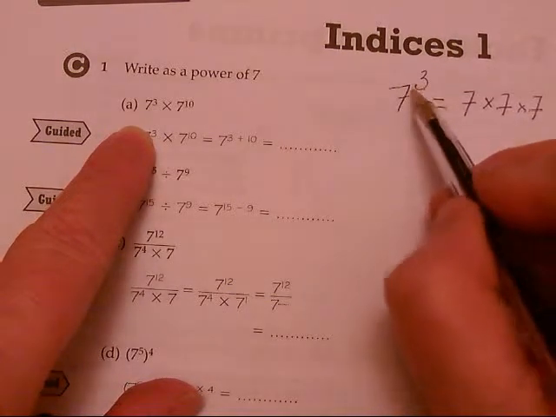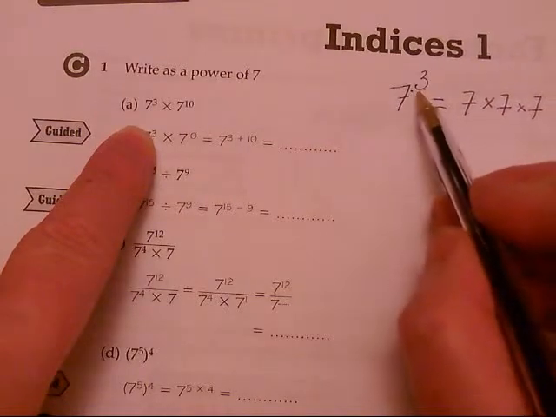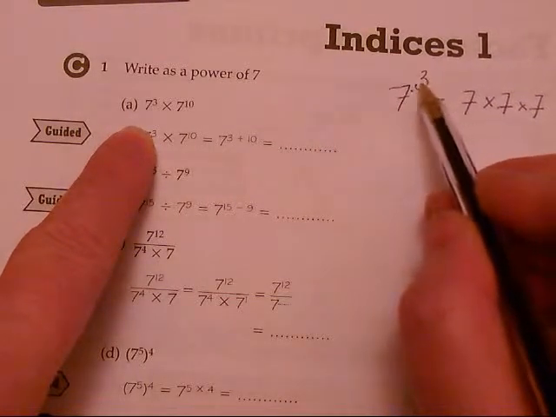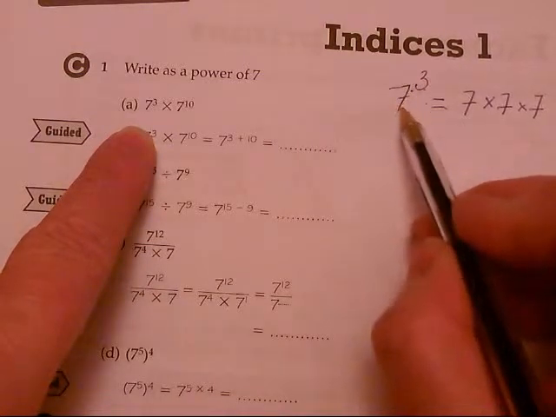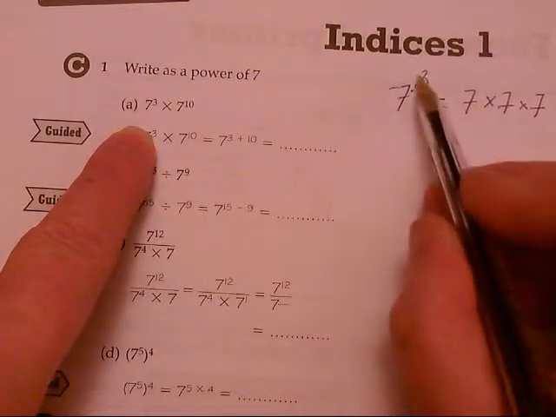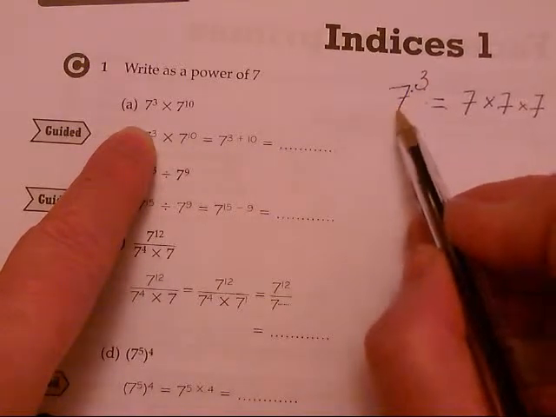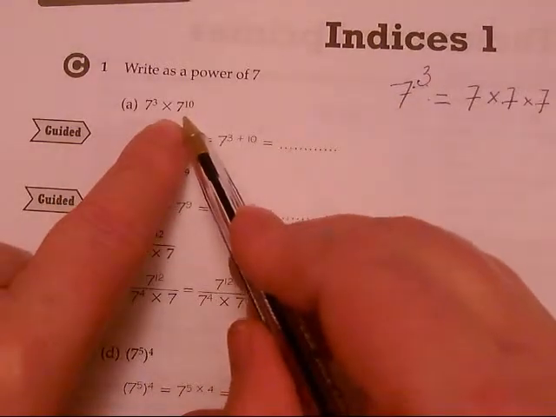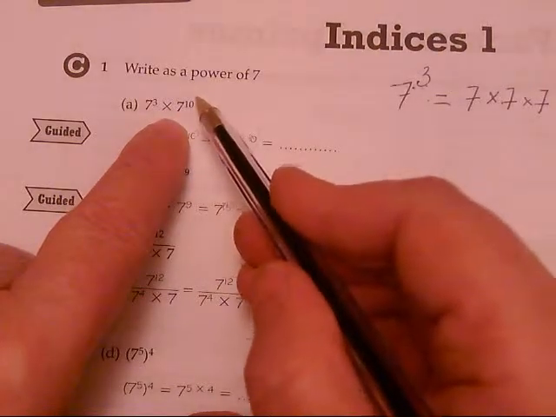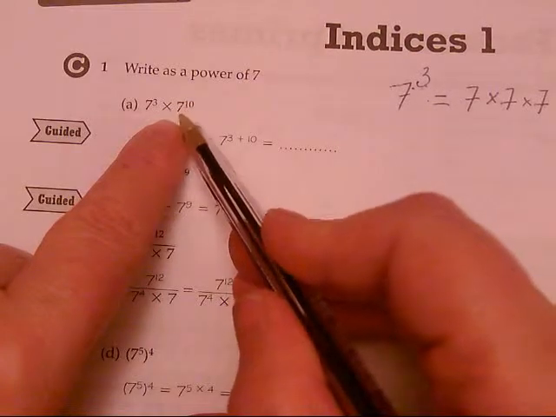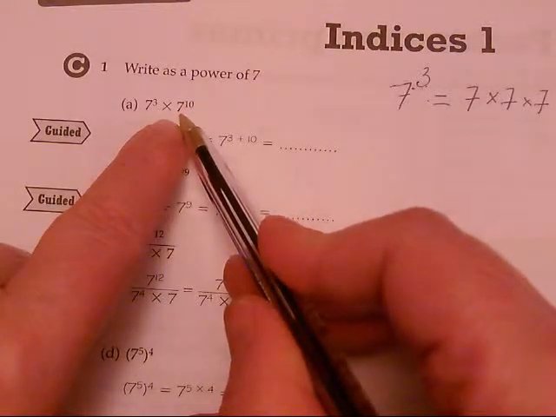This little 3 serves only one purpose. It is the index. It indicates how many times 7 has to be multiplied by itself, 3 times. It is like a traffic light saying, multiply me 3 times. Here is 7 to the power of 10. 10 is the index. It tells you how many times 7 has to be multiplied by itself.